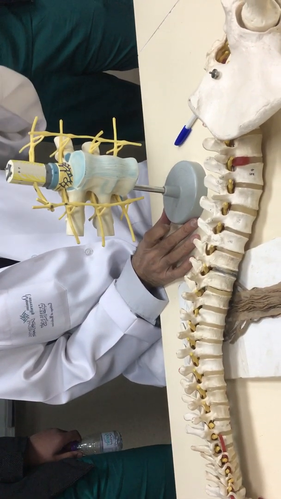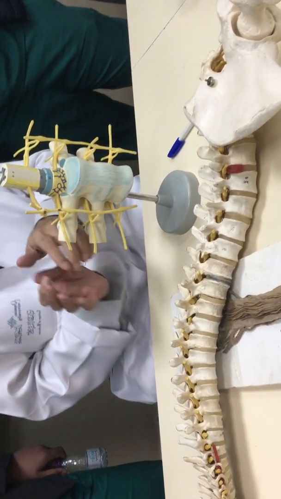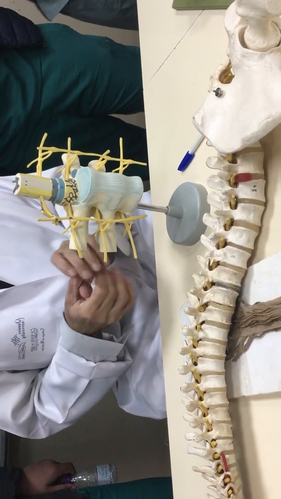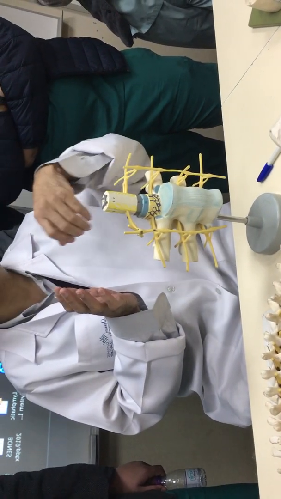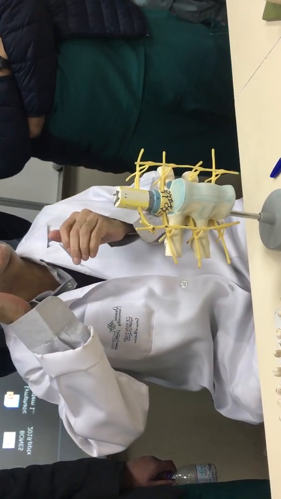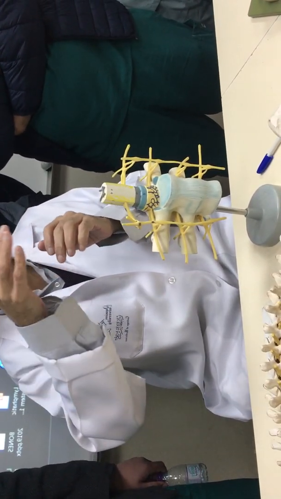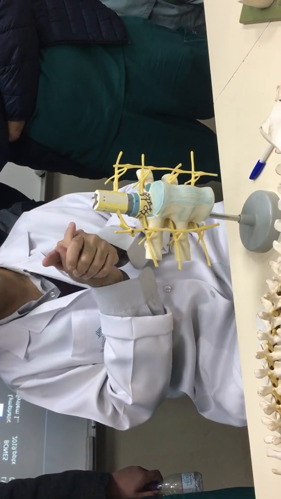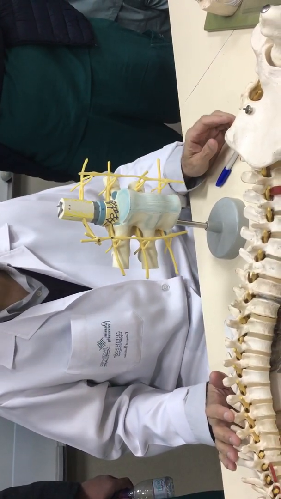another possible origin of this artery of Adamkiewicz, or another artery known as the feeder artery of the spinal cord, that arises from the posterior intercostal on the left side between segments 9 to 11. Between the 9th to 11th artery, it may give a branch as a feeder artery. So these are 4 sources of blood supply.